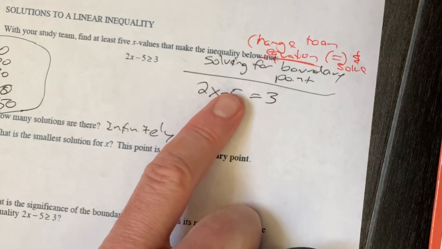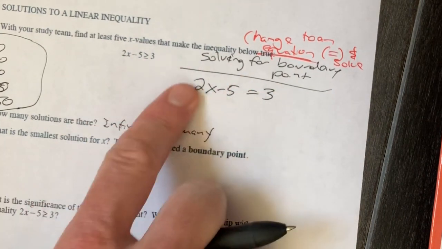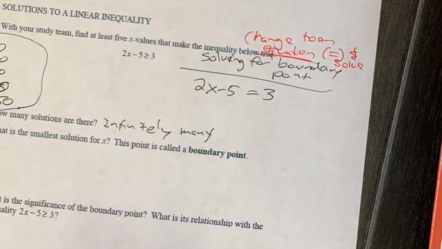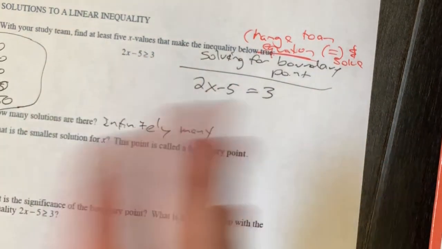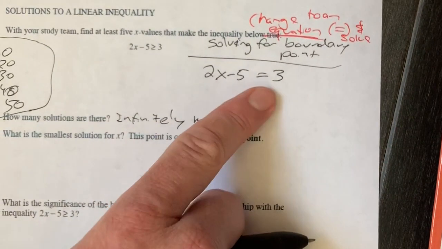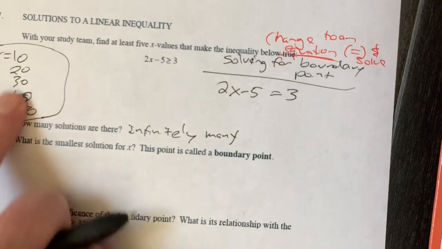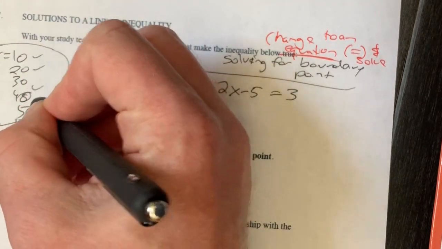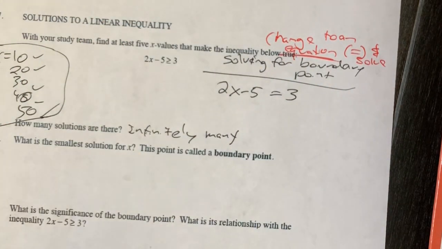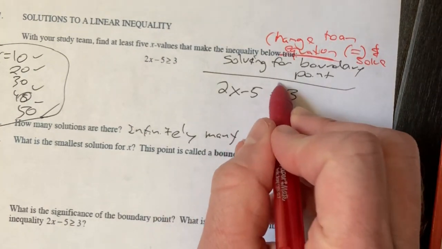If we can solve this equation, and I know you all can solve these kinds of linear equations, they're not that hard, it's going to show you where you're going to put that point on the number line, where your solution region begins, and then we're just going to shade to the right of that. We're going to show that all 5 of these plus infinitely many more are actually solutions. So let's solve this right now.